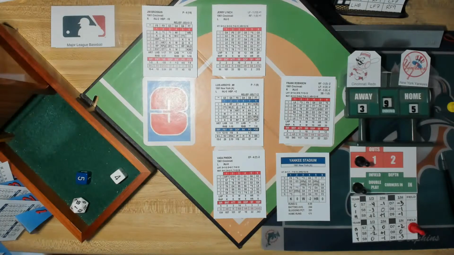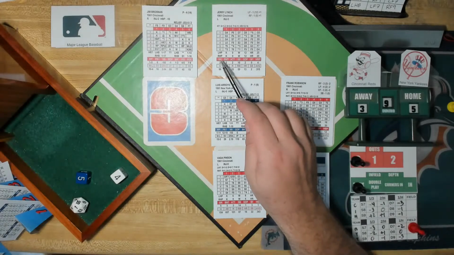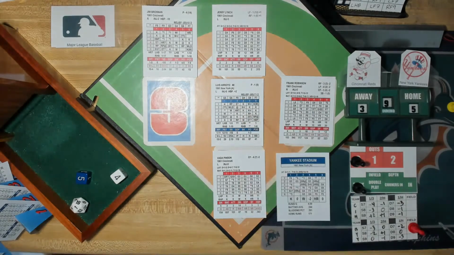Now, on the normal, we're just going to say there's nobody out. So a single to center field, Jerry Lynch with a base running rating of 2. On a single to center, to get from second to home on the card is a +1. So that would be a 3, according to the calculations that I have here. So a single to center would be a 3. So a 1-3, Lynch would score.